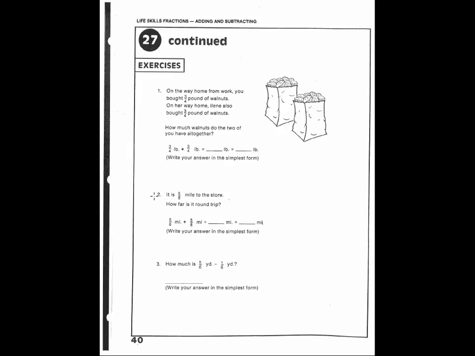Number 3, how much is 5/6 of a yard minus 1/6 of a yard? Put your answer in simplest form.